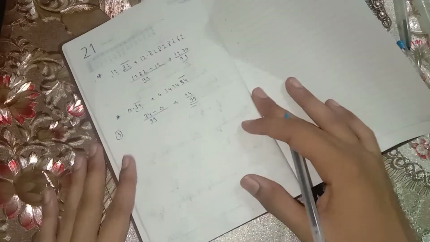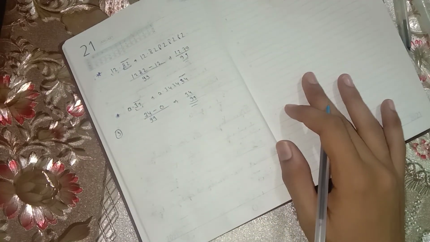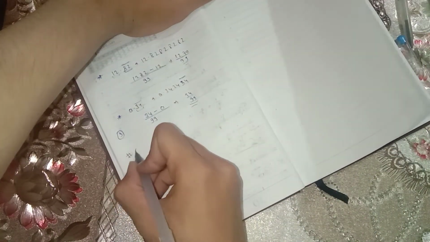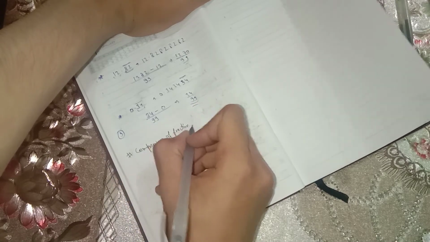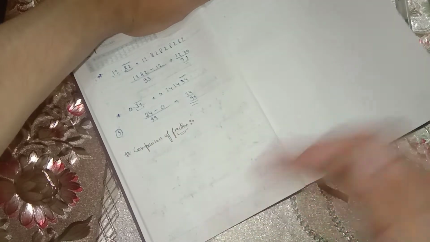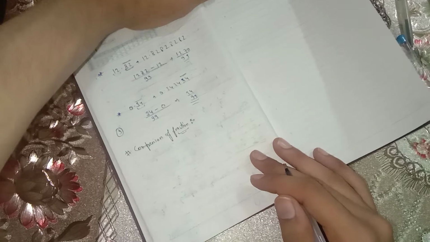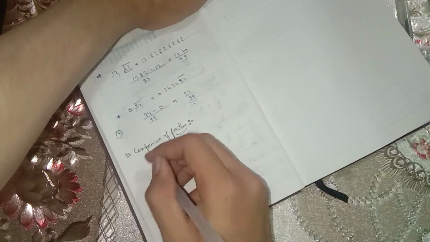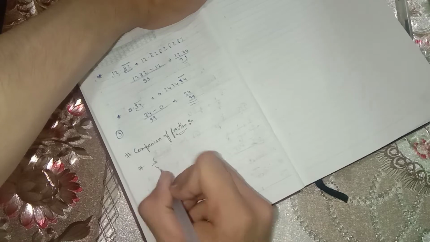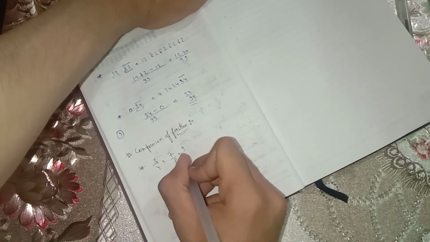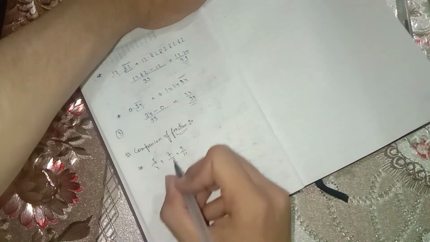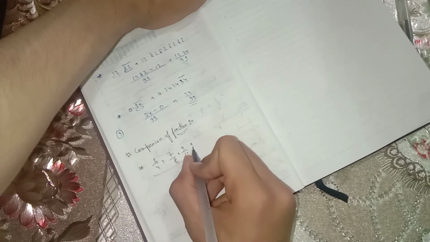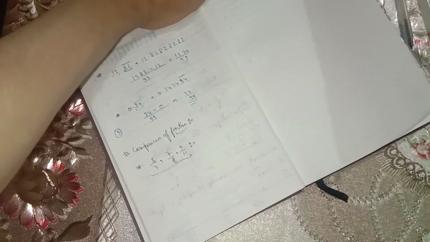Okay, so another part of this number system is comparison of fractions. Sometimes we divide the two p by q forms and then compare them, but there is another simple way to compare two fractions. Let us suppose we have an example: 3 upon 4, 7 upon 8 and 9 upon 11. You have to write them in order. So these are the simple steps you have to follow.